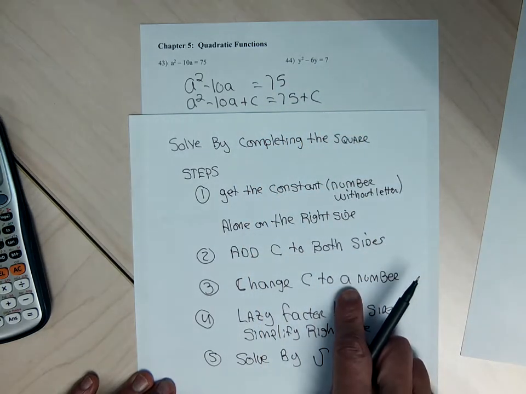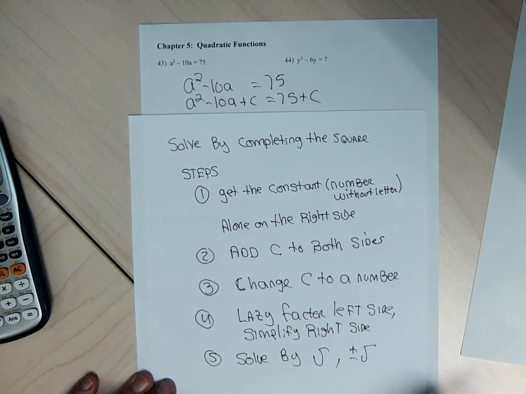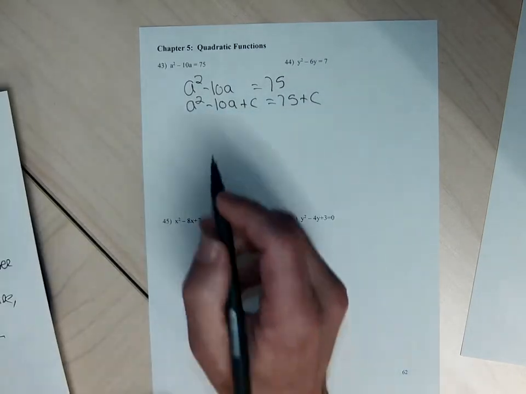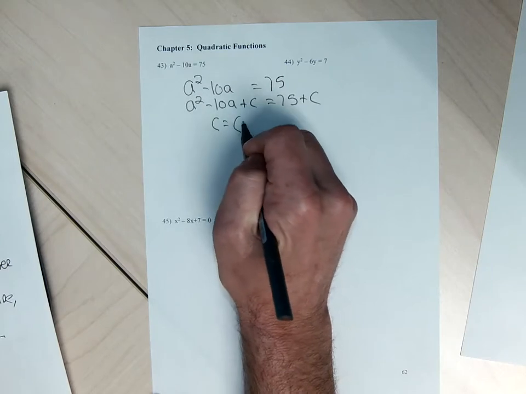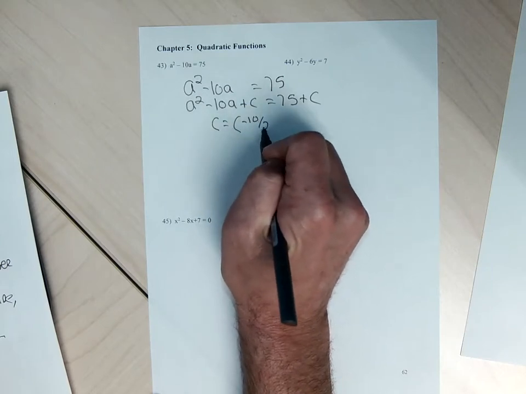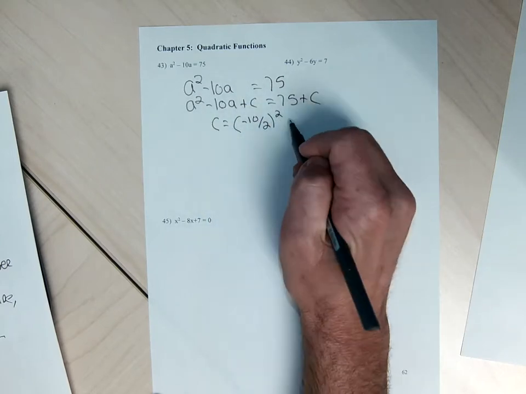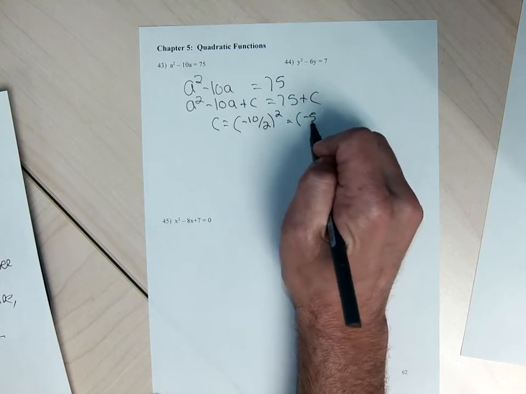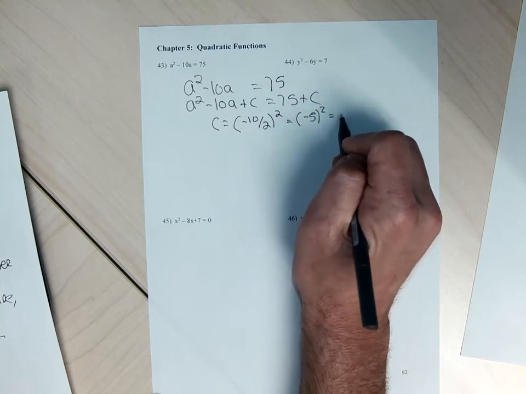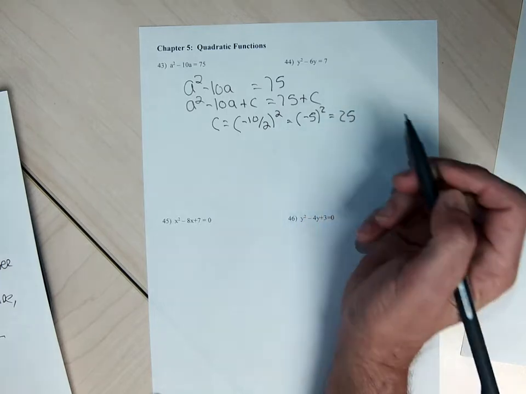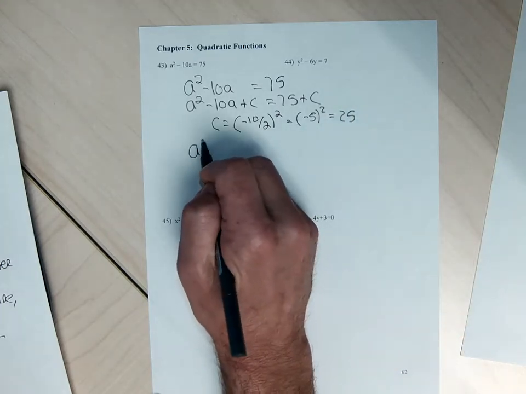Step 3, change c to a number. C equals negative 10 divided by 2 squared. That's negative 5 squared. Squaring a negative, I get a positive. So C is going to be 25.